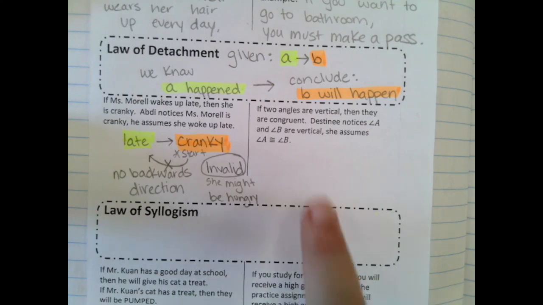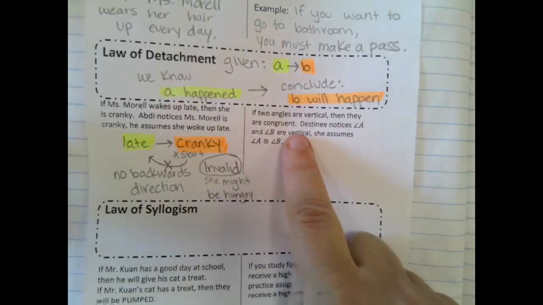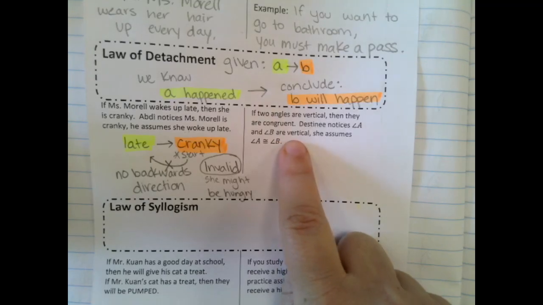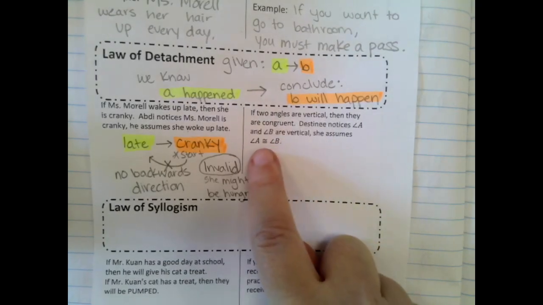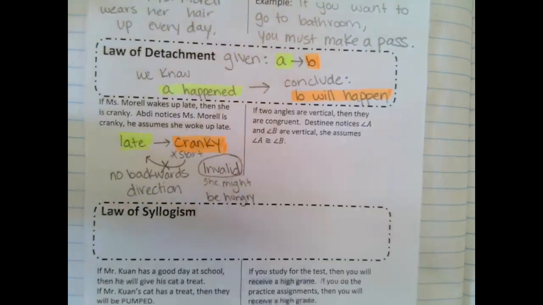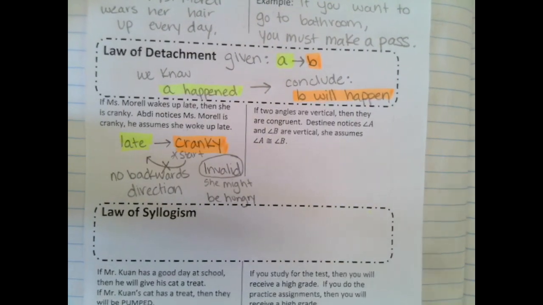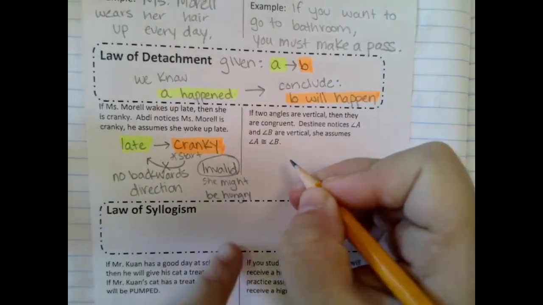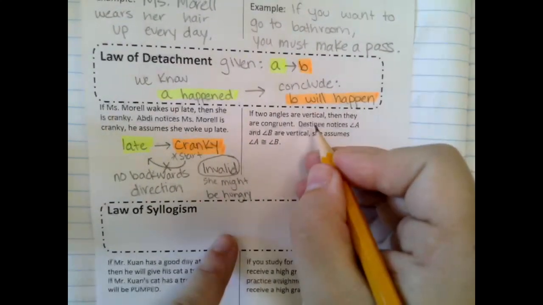All right, for the second one, it says if two angles are vertical, then they are congruent. Destiny notices angle A and B are vertical, so she assumes angle A is congruent to angle B. So first off, what is the if-then statement? If, what's the hypothesis? Yeah, good, Cameron.